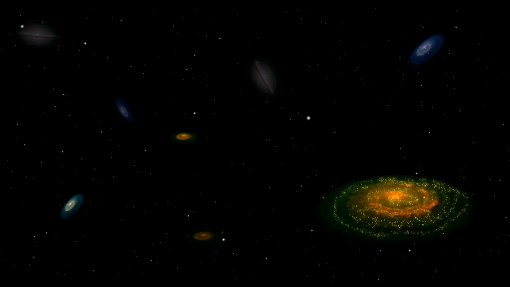When astronomers first began measuring the rotation of spiral galaxies, they expected to find something similar. Most of the visible mass in a spiral galaxy, most of the stars, most of the bright material, is concentrated toward the center, in the bright bulge and the inner disk.